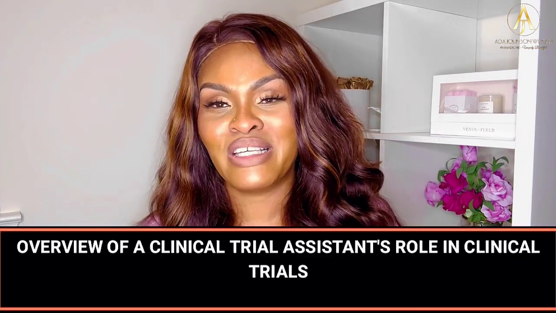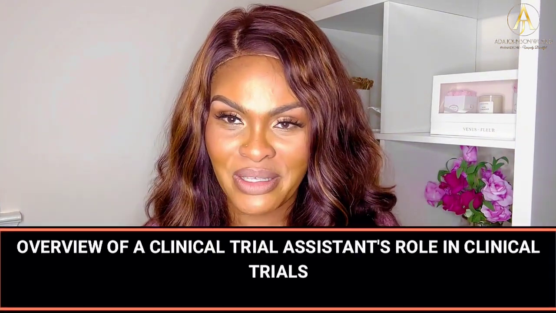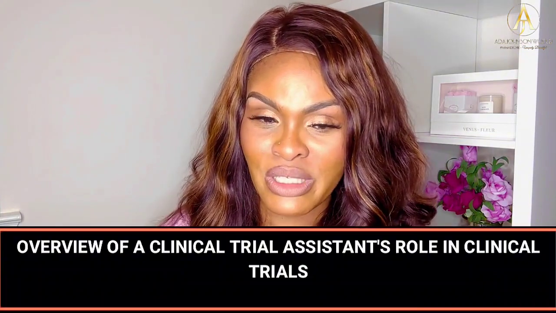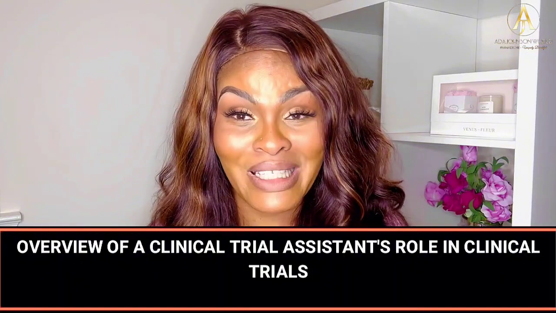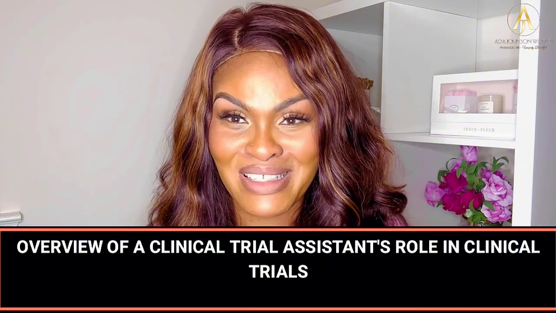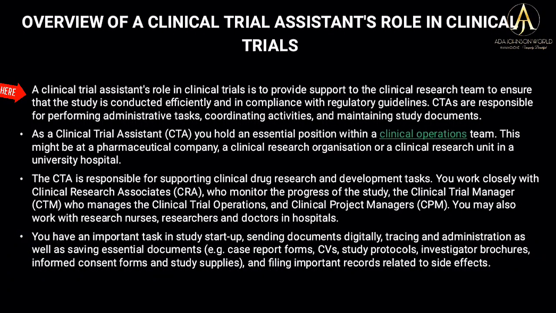An overview of the clinical trial assistant's role in clinical trials. Okay, what is a CTA's role in clinical trials? CTA stands for Clinical Trial Assistant. Write that down, okay? So a CTA's role in clinical trials is to provide support to the clinical research team to ensure that the study is conducted efficiently and in compliance with the regulatory guidelines. Okay, CTAs are responsible for performing administrative tasks, coordinating activities, and maintaining study documents.